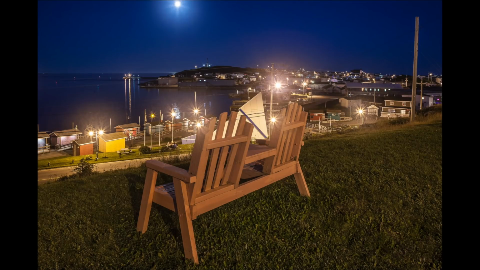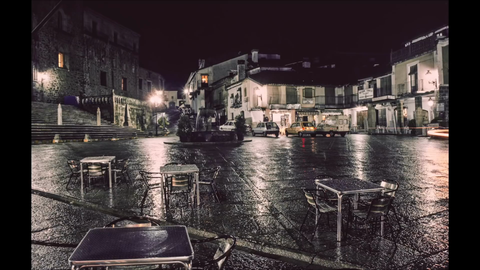That can give you a completely different feel on chairs and benches just by shooting at night. Look at that. In a small town in Spain, and on a rainy night, actually. It's a different look, it's a different feel, just because you're shooting at night.